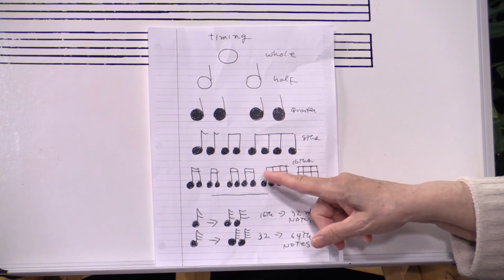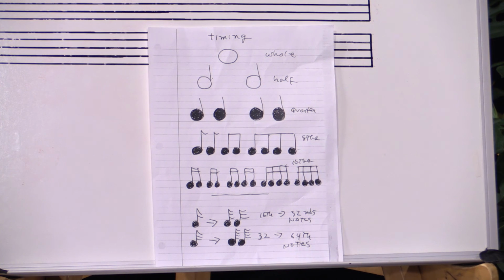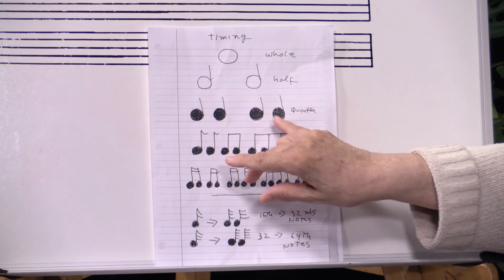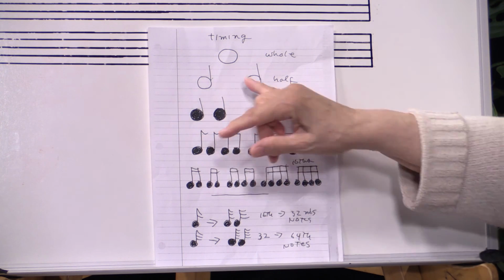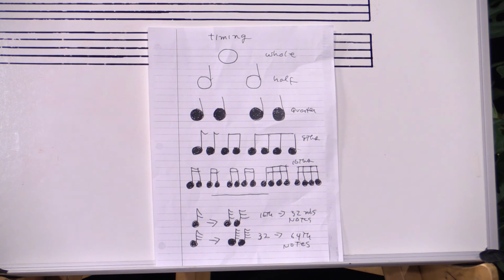2 eighths, 1 quarter, 2 eighths, 1 quarter. So 8 eighth notes are going to equal 2 quarter notes, which are going to equal 2 half notes, or together 2 half notes. Combine them and you become a whole note.